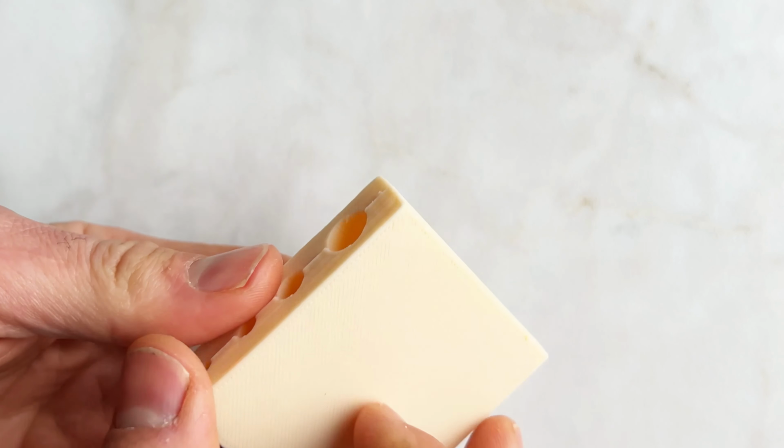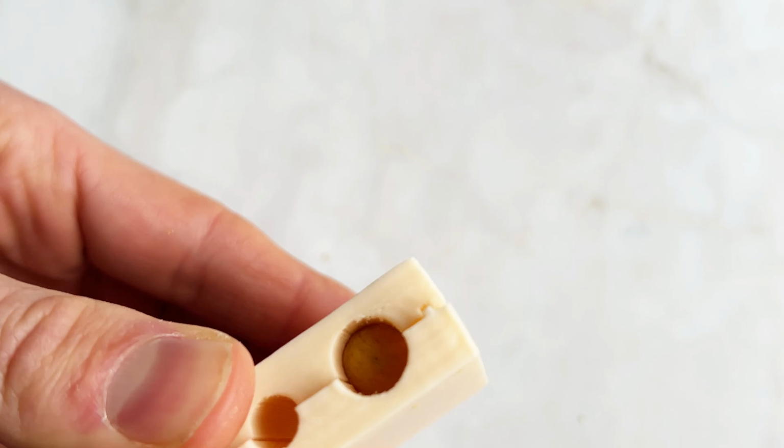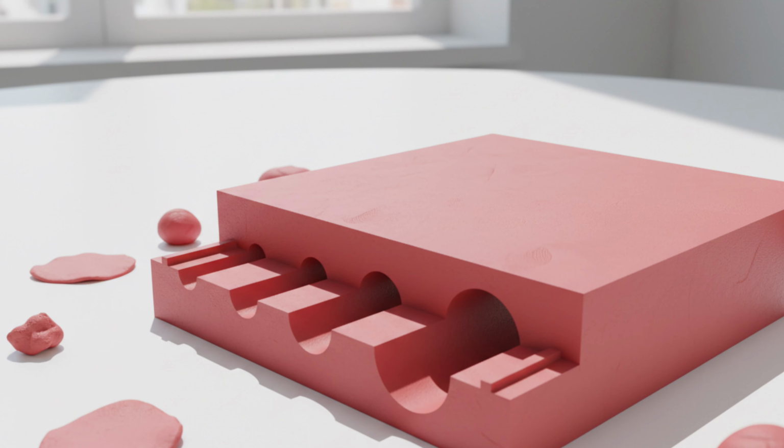Hi, today I will show you how to design a bead roller in Blender. Beads that can be used for jewelry making in the form of a sphere, circle beads.